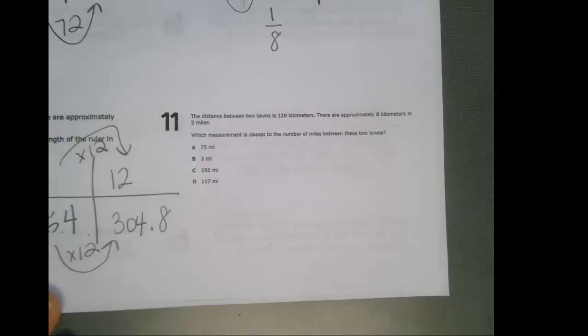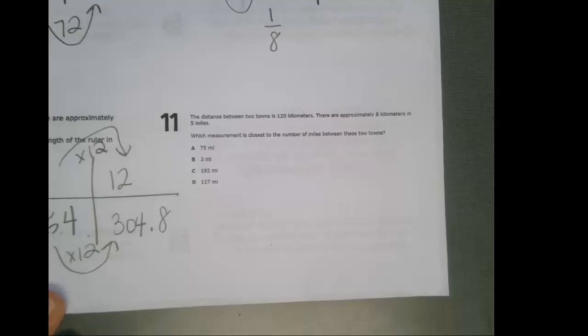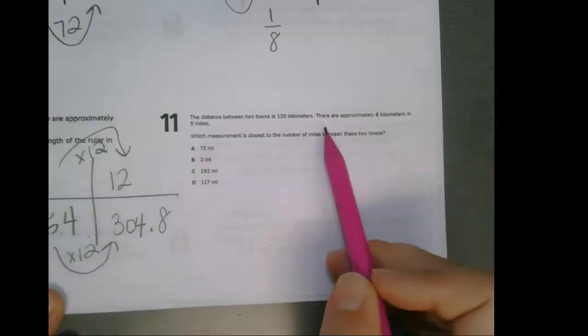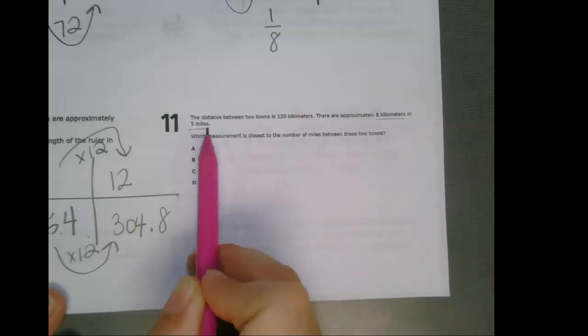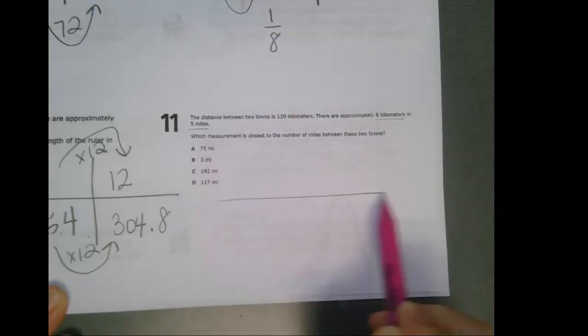Right, number 11, part dos of your review. Remember, you are supposed to have completed the review first and then come back here to check your answers. The distance between two towns is 120 kilometers. There are approximately 8 kilometers and 5 miles. Which measurement is closest to the number of miles between these two towns?